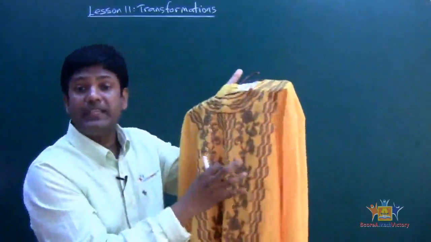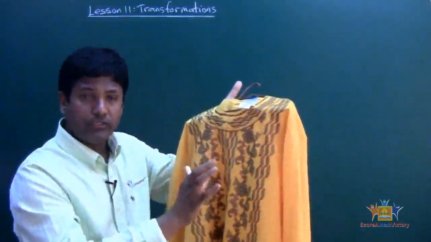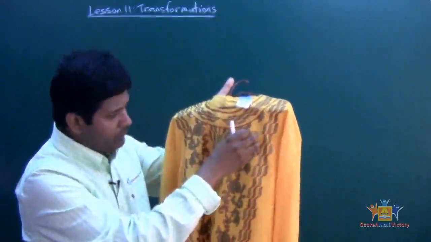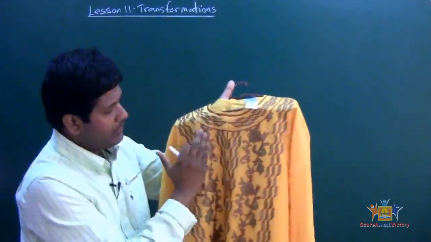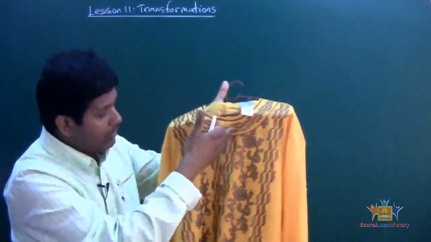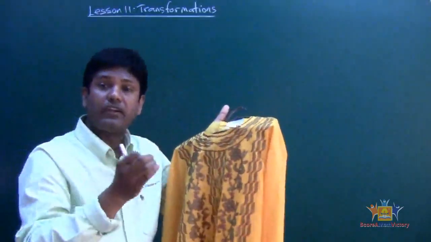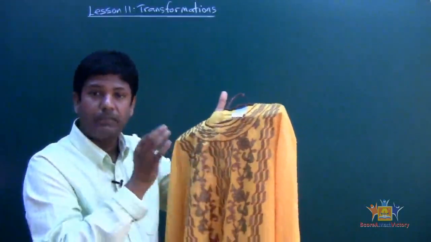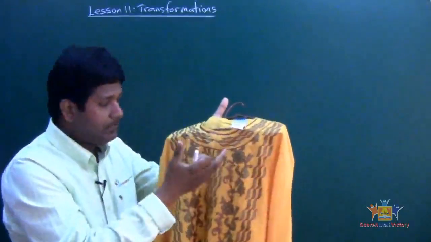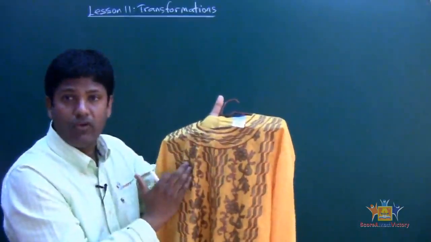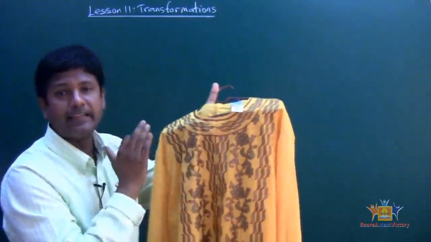So when a figure is moved to a new position according to a certain rule, what is this rule? I moved it vertically down. Or in another image here, I reflect it according to this symmetric line. So that figure has been transformed, or mapped, to a new position. So keep in mind, the original figure we call the object. The one that's been moved or transformed or mapped, we call the image.